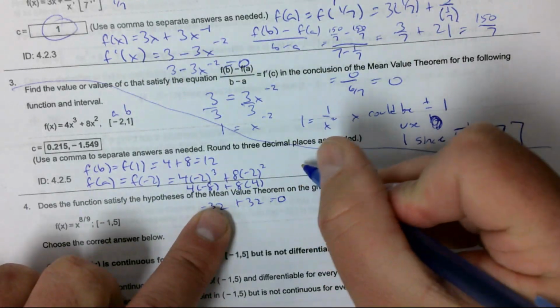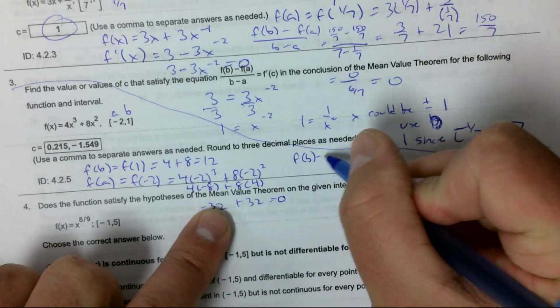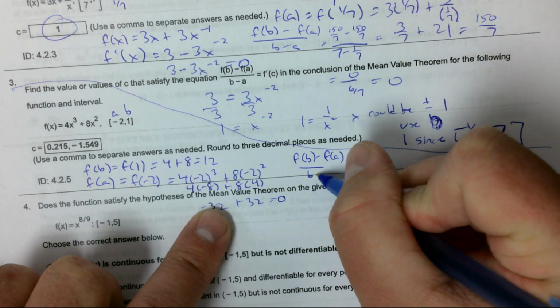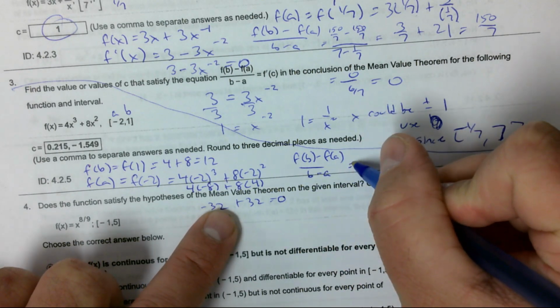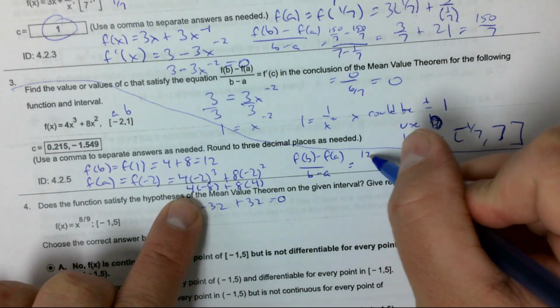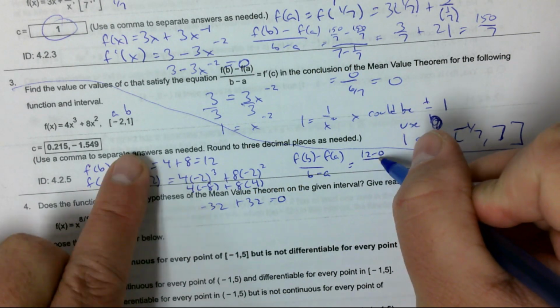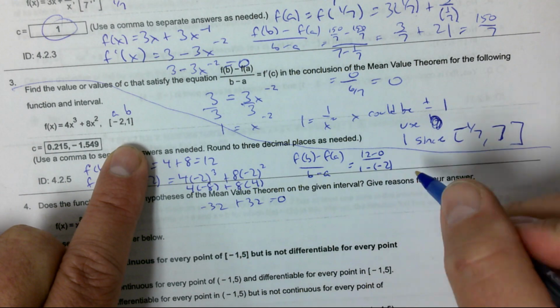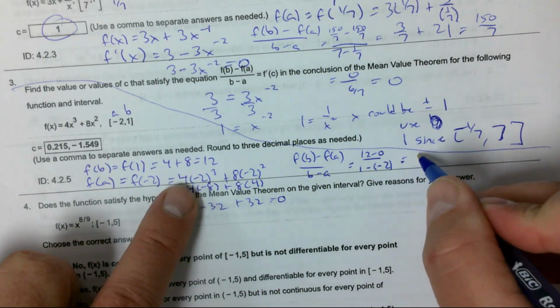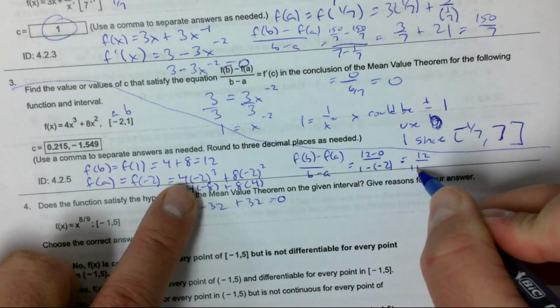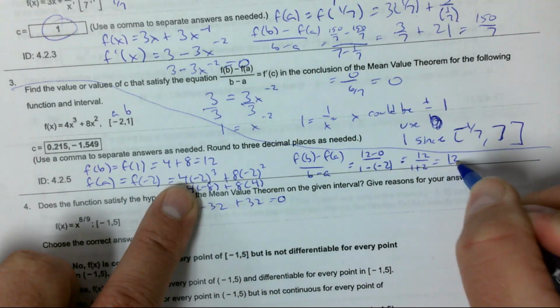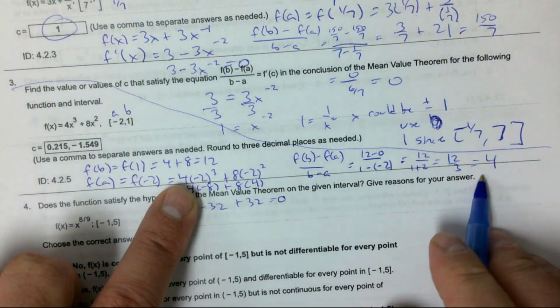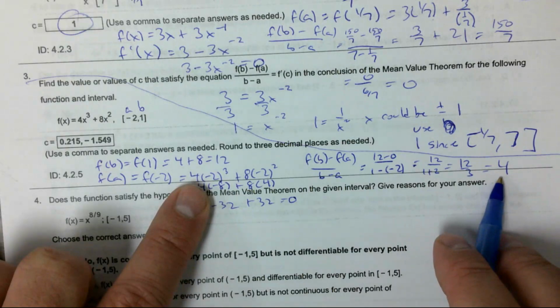So then for your formula, f of b minus f of a over b minus a, that would be 12 minus 0 over 1 minus negative 2. So that's really 12 over 1 plus 2. 12 thirds is really 4. So 4 is our first step answer.